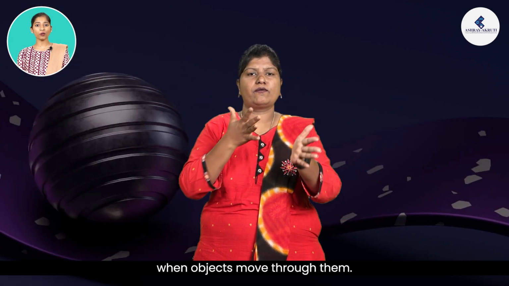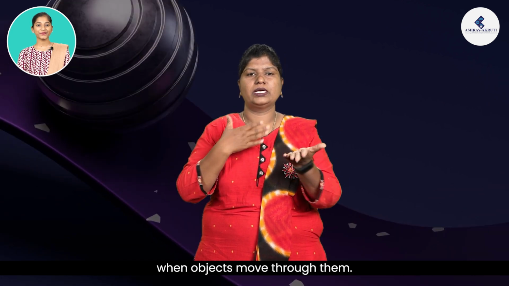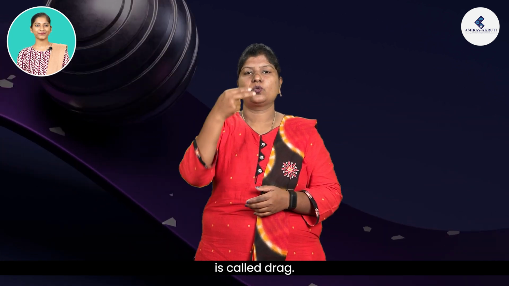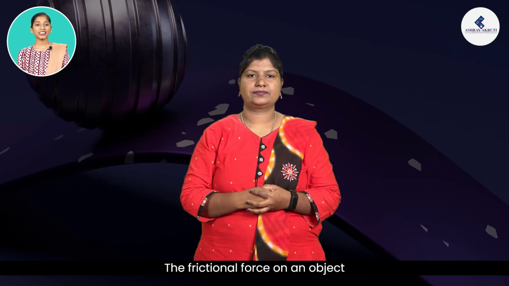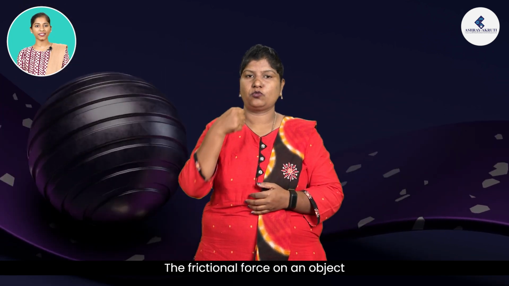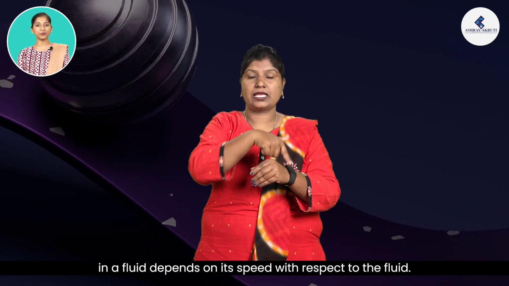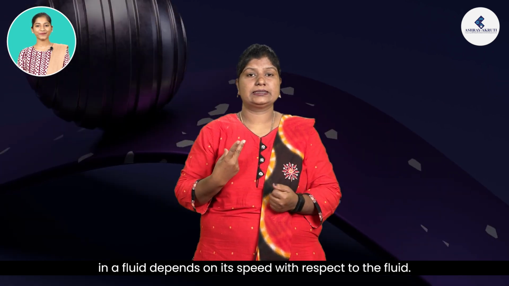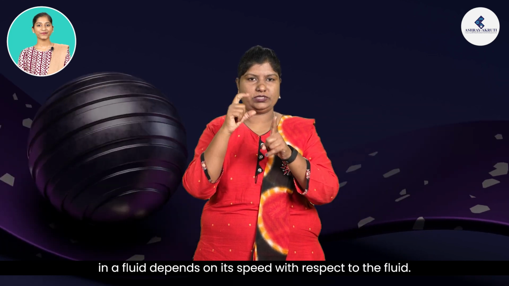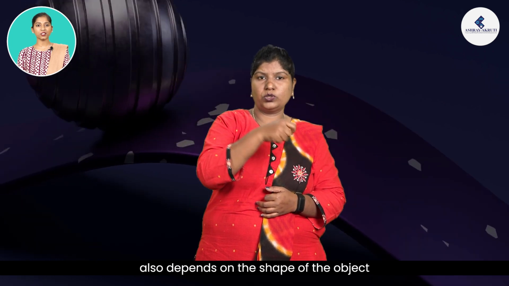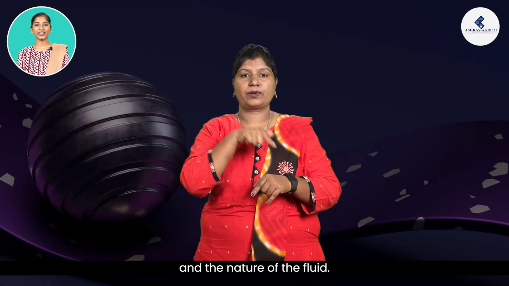Similarly, water and other liquids exert force or friction when objects move through them. The frictional force exerted by fluids is called drag. The frictional force on an object in a fluid depends on its speed with respect to the fluid. The frictional force also depends on the shape of the object and the nature of the fluid.